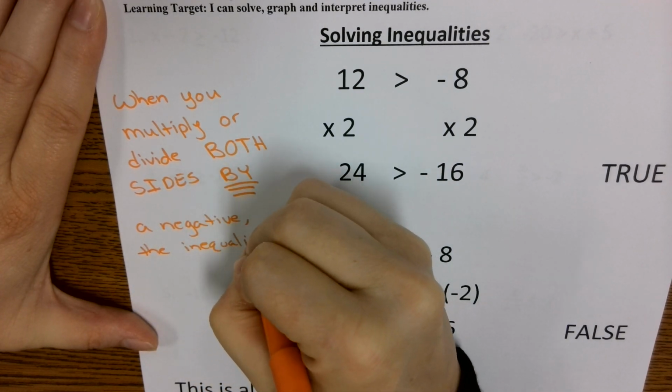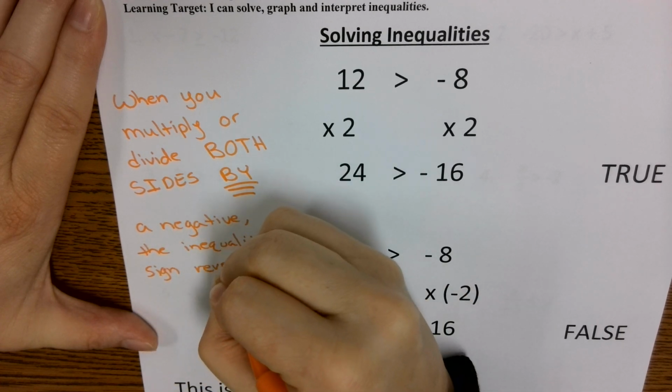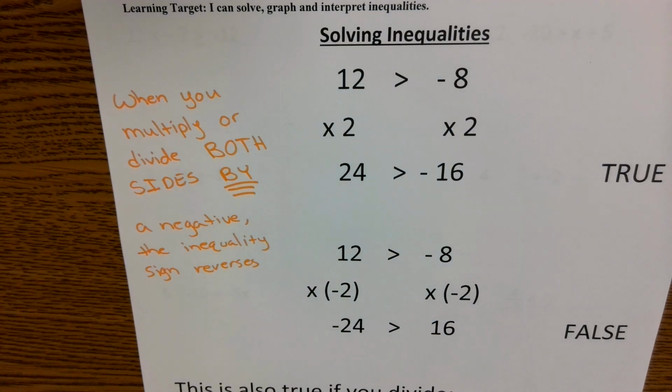Just the sign, the inequality sign reverses. Greater thans now become less thans. Less than or equal to's now become greater than or equal to's. You're just reversing the sign.